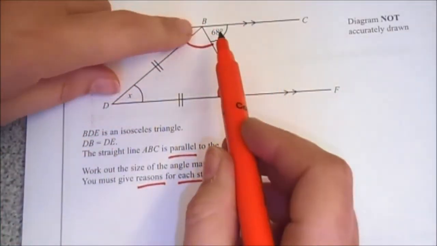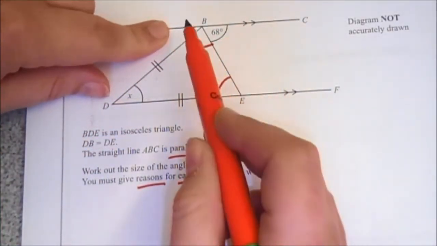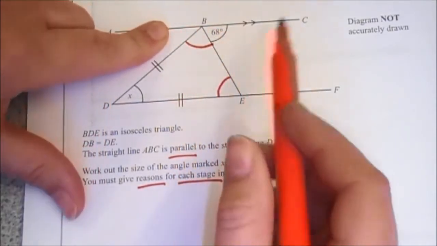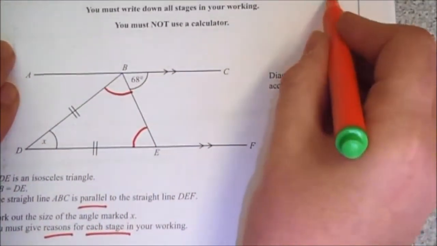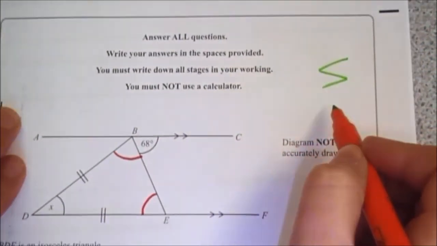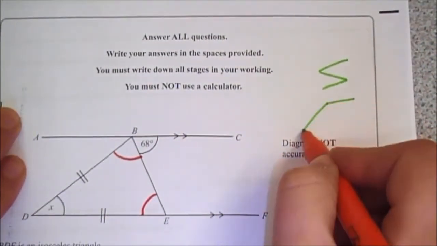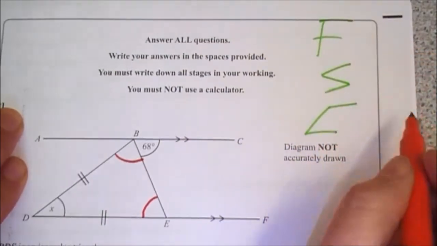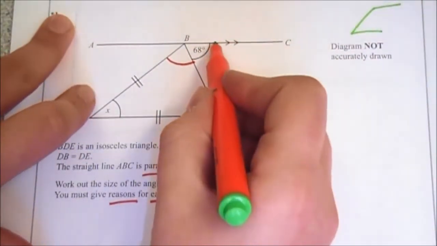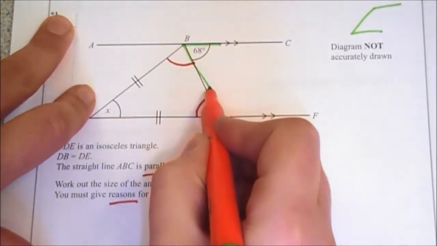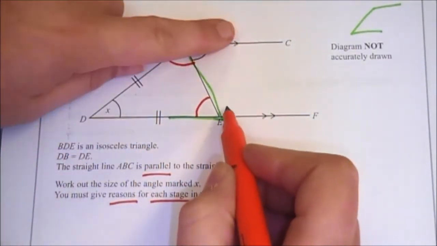Now, whilst it's tempting to try and work out the whole 180 thing up here, don't. It's a parallel lines question, so you should be thinking of your rules. Is there a Z anywhere? Is there the C anywhere? Is there the F anywhere? Corresponding, allied, and alternate.